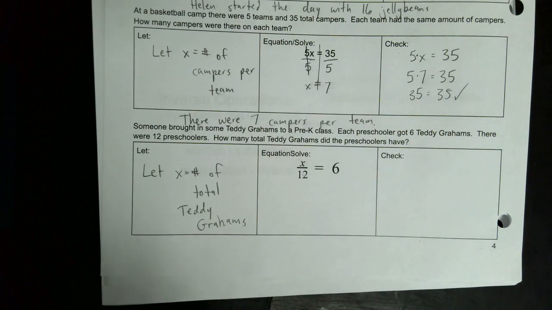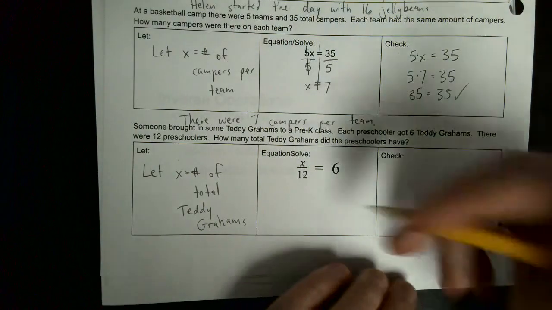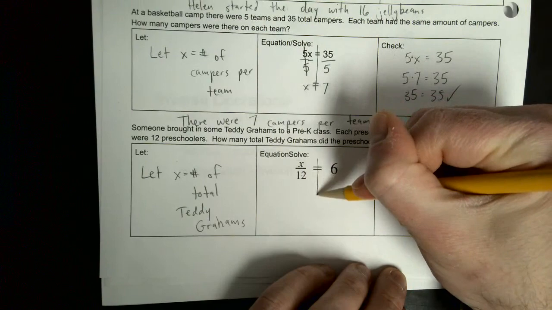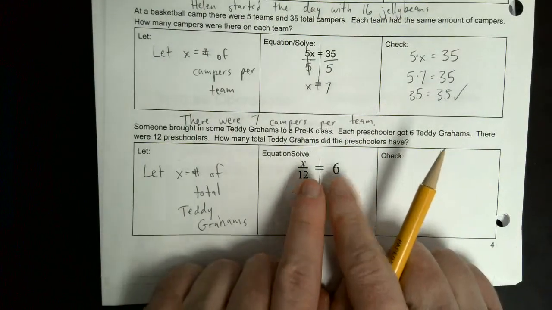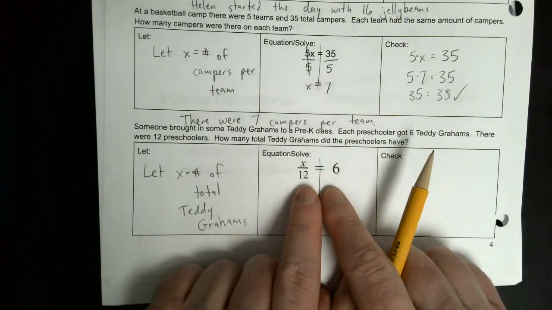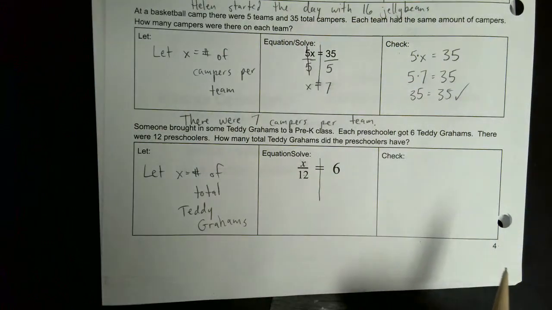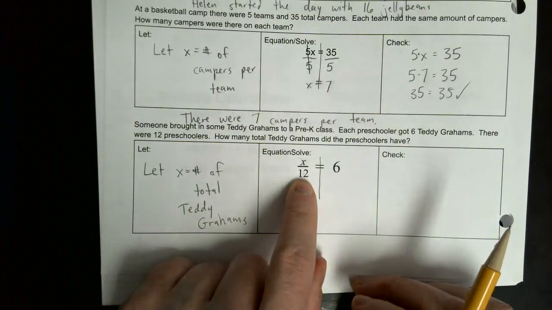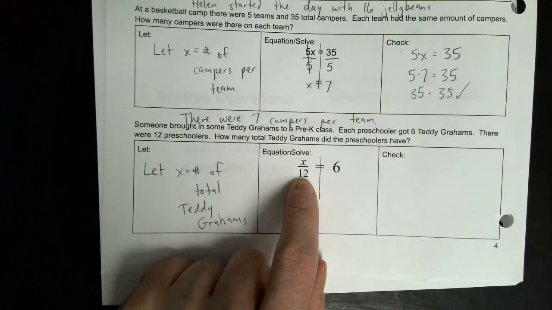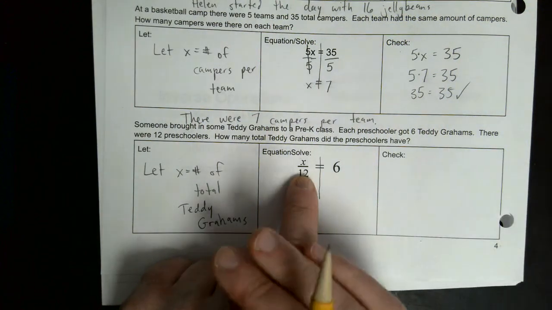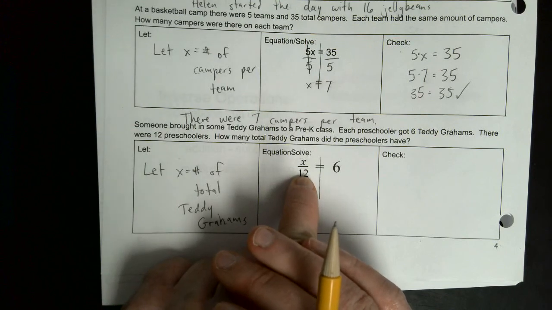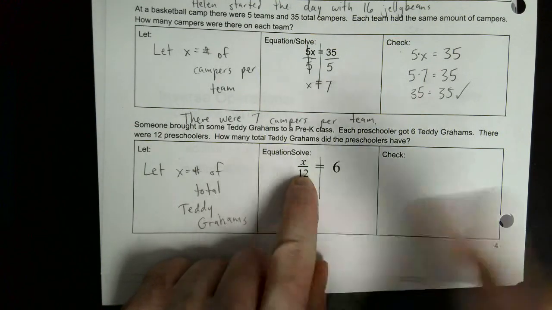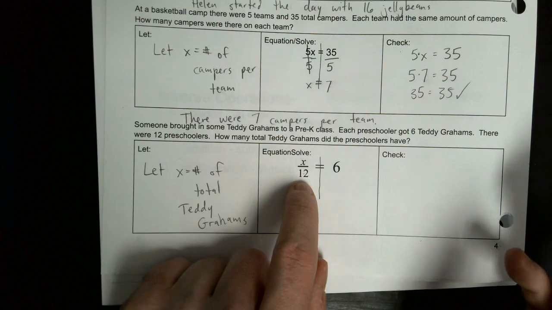So x is the total number. Now, just like we did the last time, I'm just going to draw a line right through the parentheses. It's going to remind us that each side, we have to do the same thing to each side, and each side is equal. So here's the thing. I have a divide by 12. So what we want to do is get rid of the divide by 12. We want to do the opposite, the inverse. Well, what's the opposite of divide by 12? The inverse would be to multiply by 12.